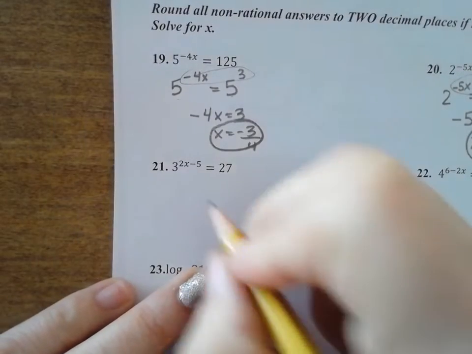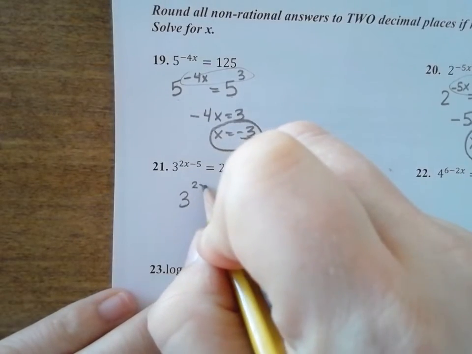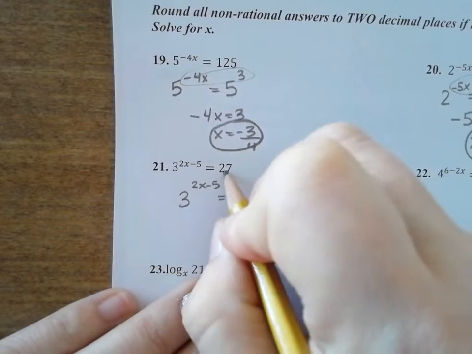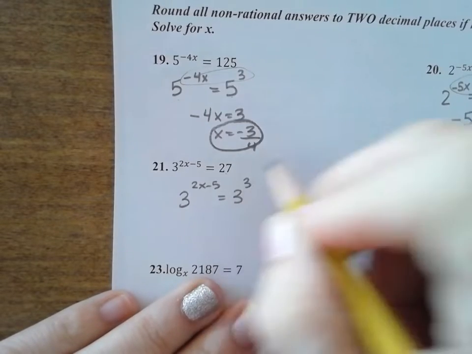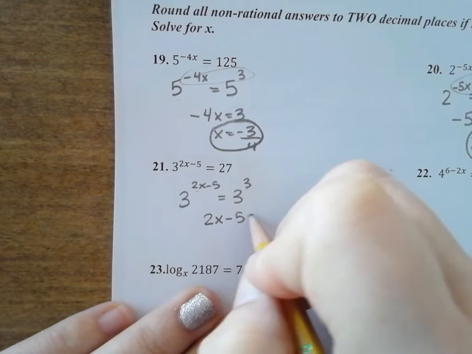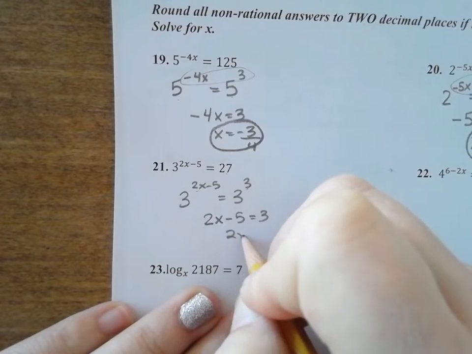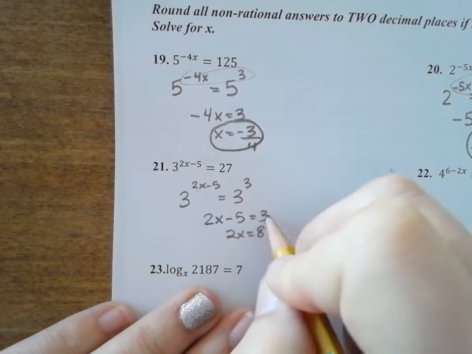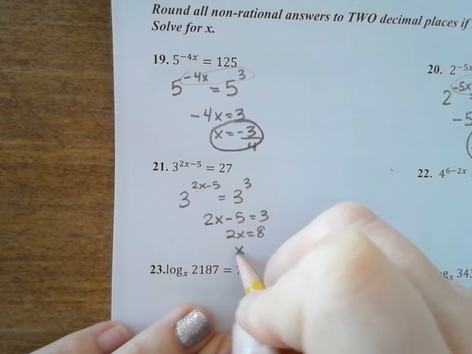Over here, 3 to the 2x minus 5. I can rewrite this as 3 cubed. So set these equal to one another. 2x minus 5 equals 3. So 2x equals 8. Divide both sides by 2. X is equal to 4.